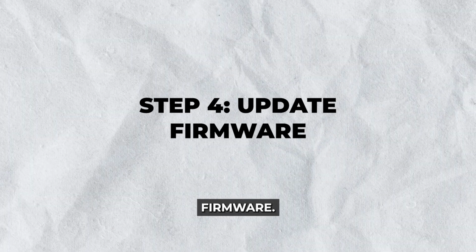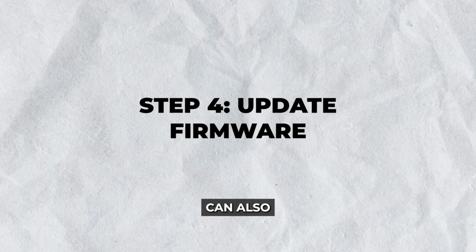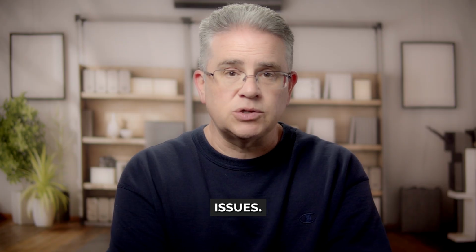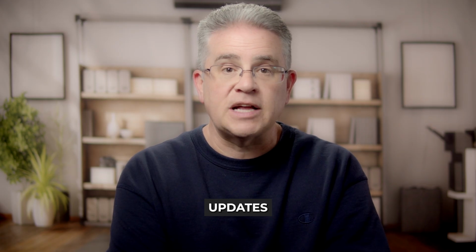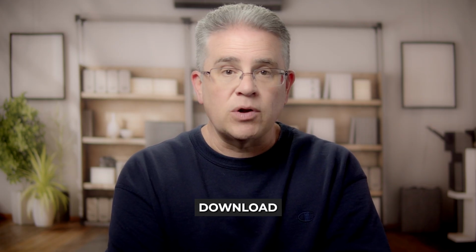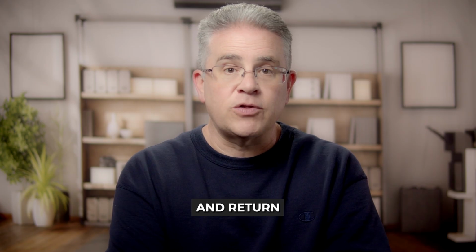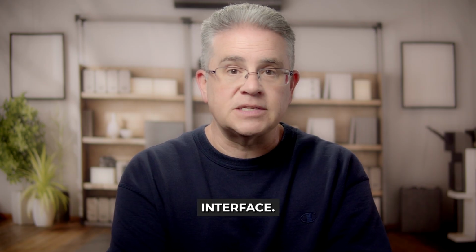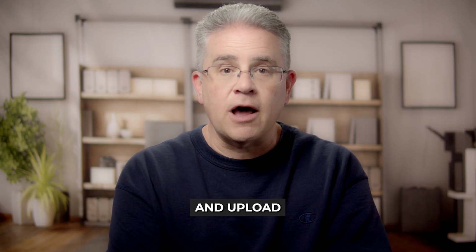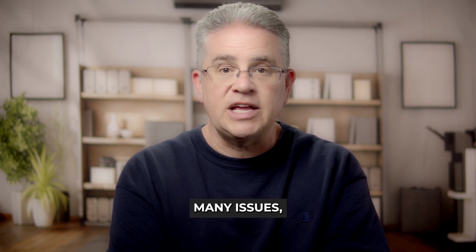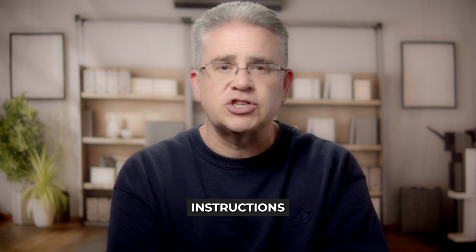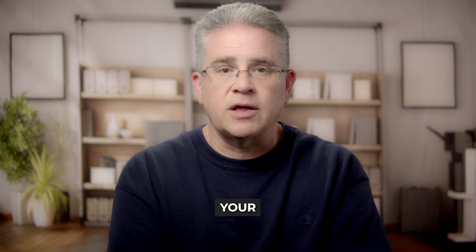Step 4. Update firmware. Outdated firmware can also contribute to connectivity issues. Visit the TP-Link website to check for the latest firmware updates for your router model. Download the correct firmware file and return to the router's web interface. In the System Tools section, select Firmware Upgrade and upload the downloaded file. Updating the firmware can resolve many issues, but be sure to follow the instructions carefully to avoid bricking your device.